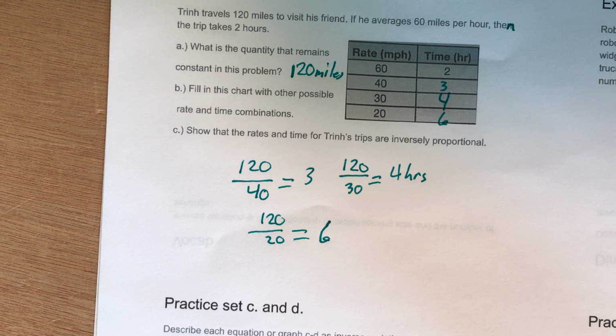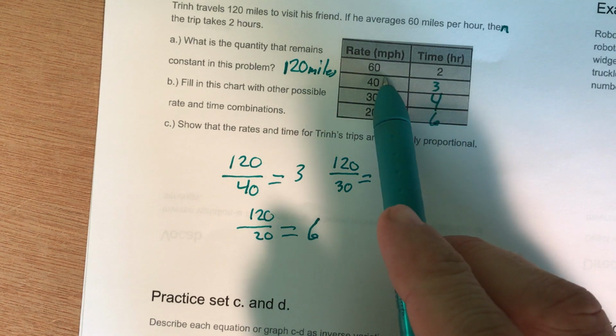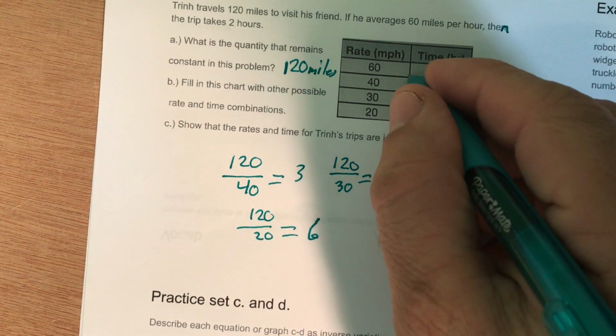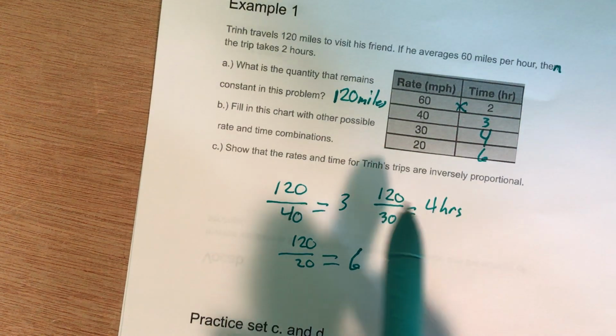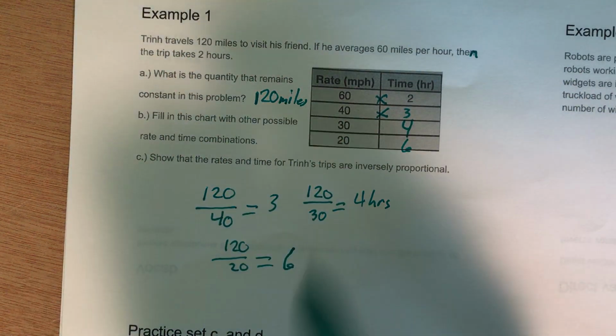Show that the rates and times for Trin's trip are inversely proportional. Well, if you multiplied this back out, 2 times that, you get 120. Multiplied here, you'd get 120.